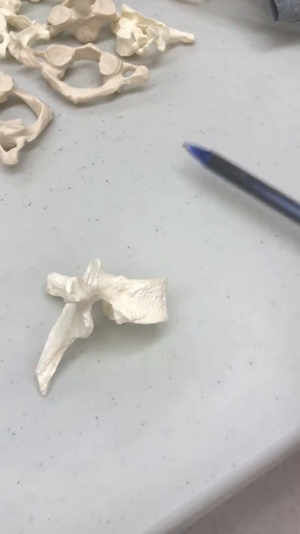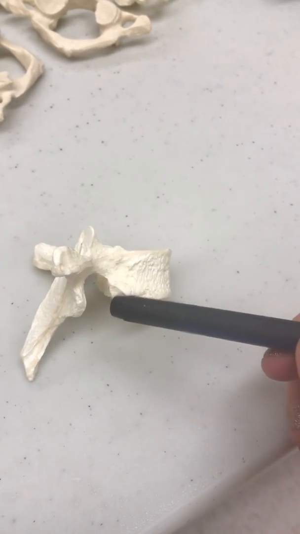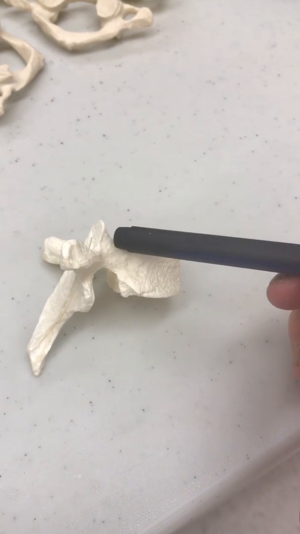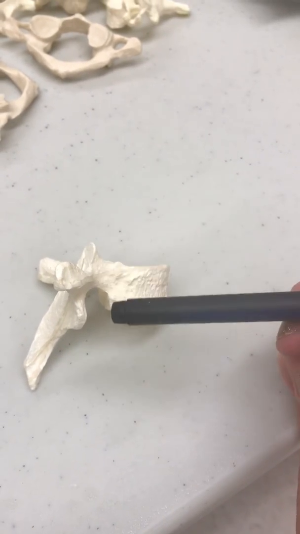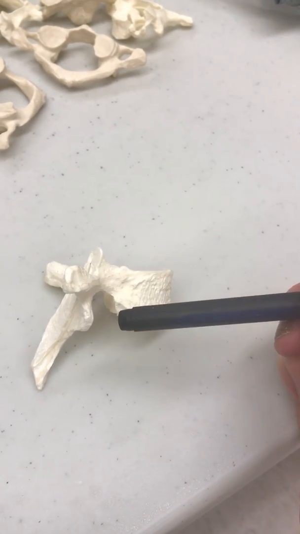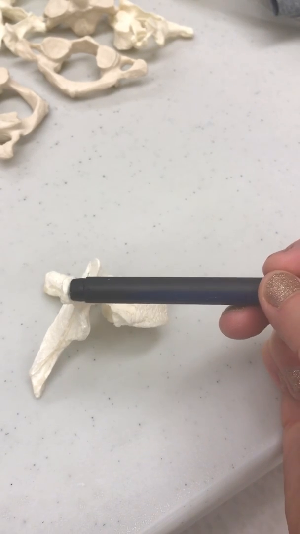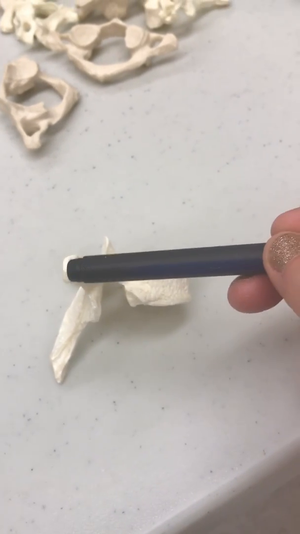The one thing that's extra here, or really two, you can see one here, and you can see a little divot up there. Those are special facets. Those are costal facets. That's where the ribs attach. You also have a facet on the transverse processes there. Right there you can see one.